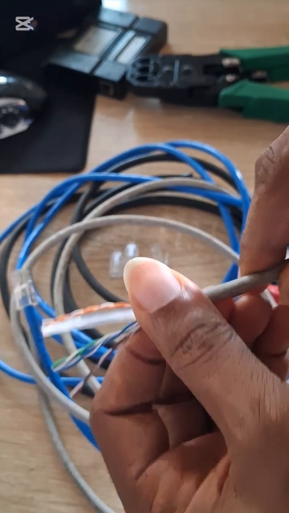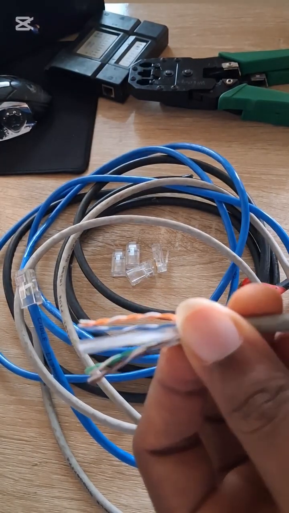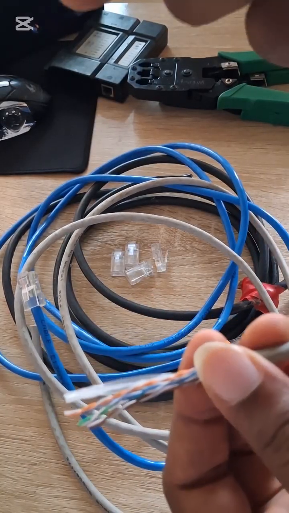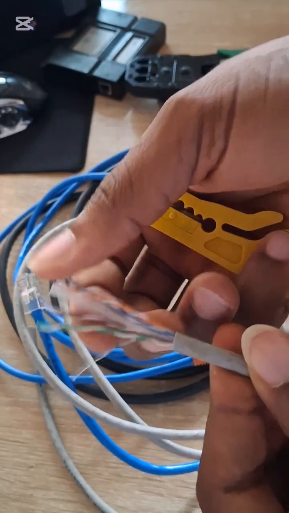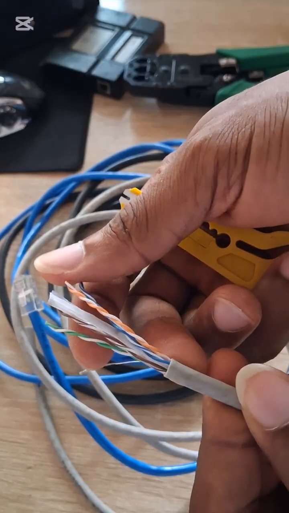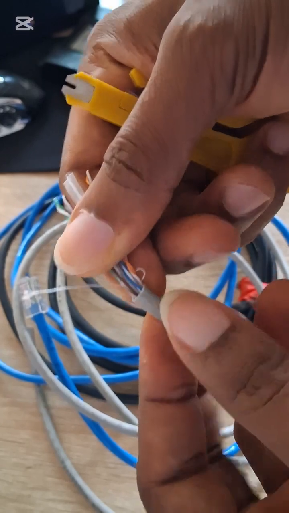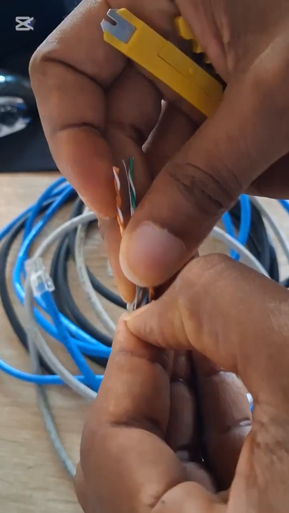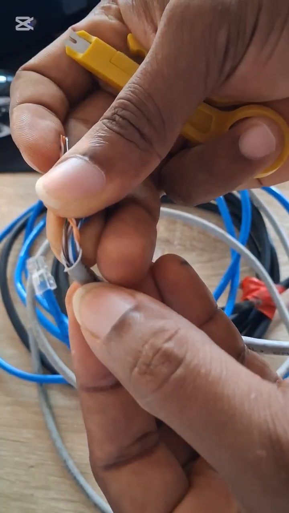Now this twisted pair cable is divided into two. We have the UTP and we have the STP. The UTP is the unshielded twisted pair, and the STP is the shielded twisted pair. So this is the difference. This is an example of a UTP Ethernet cable. It is unshielded because, apart from this outer layer, there's no other layer that covers the cable. As you can see, this is the only part that shields the cable.